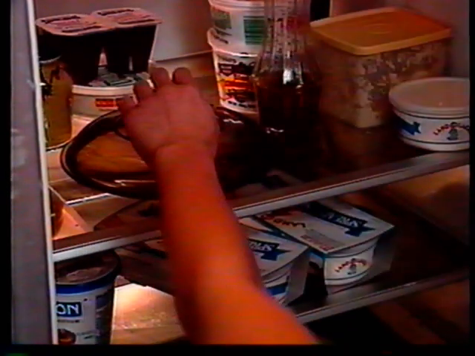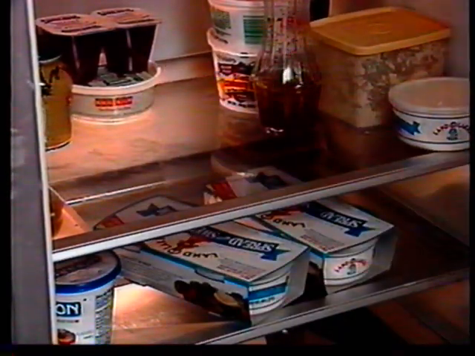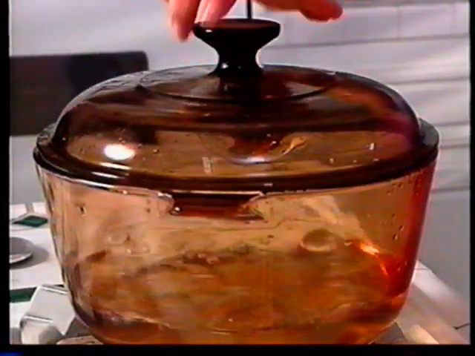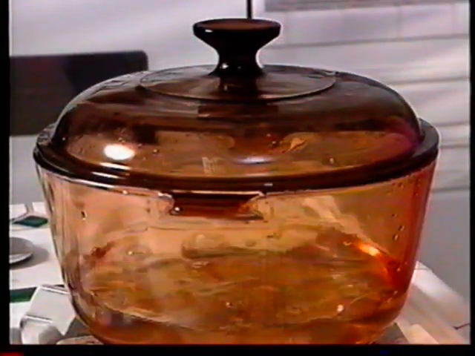Take the cold lid out of the refrigerator. You can use it to see how water condenses as it rises and cools. After a while, the water becomes too heavy to stay on the lid, and it rains back into the pot to start the water cycle all over again.